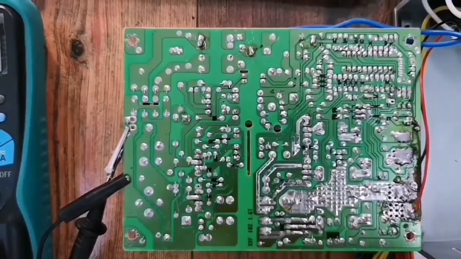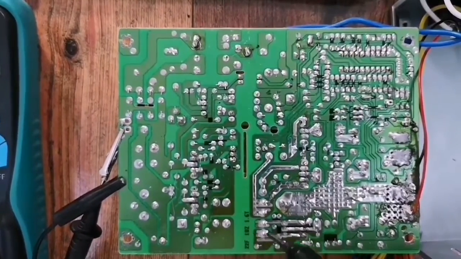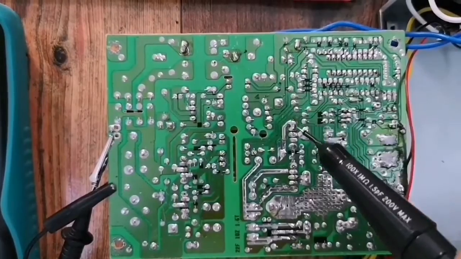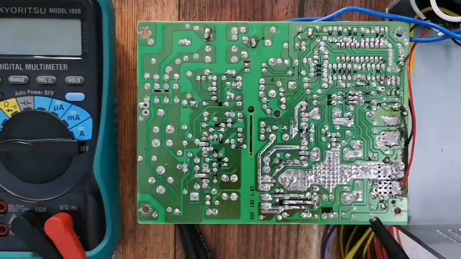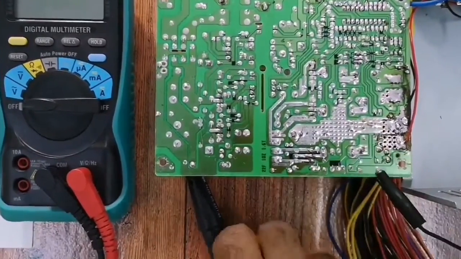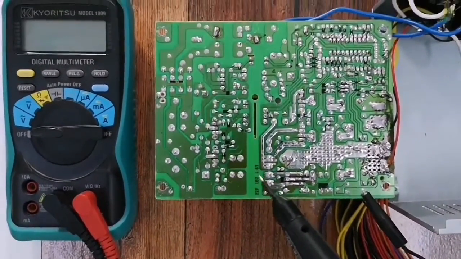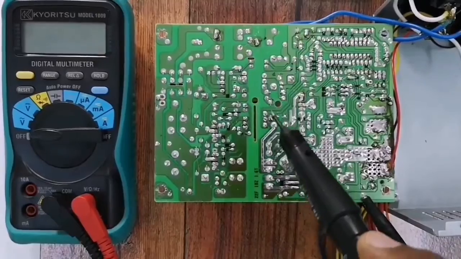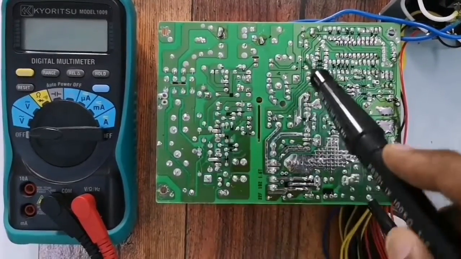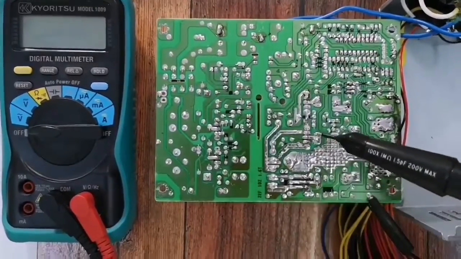Therefore, the conclusion is there is no pulse width modulation signal from controller IC side. I have shifted the oscilloscope ground connection to the secondary side. As you know, in switch mode power supply, the primary ground is isolated from the secondary ground.